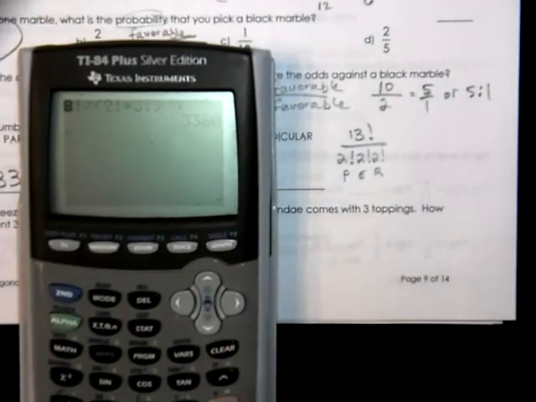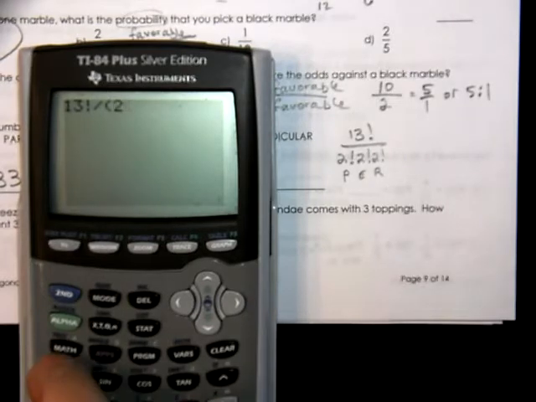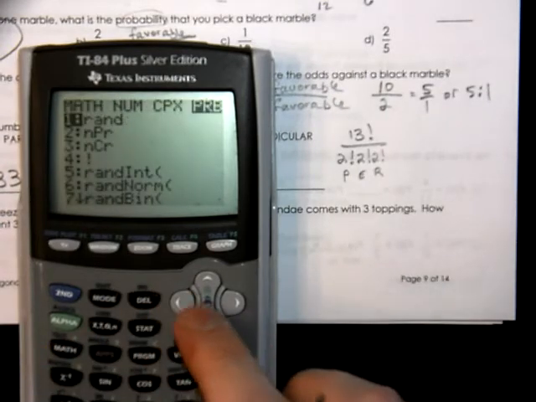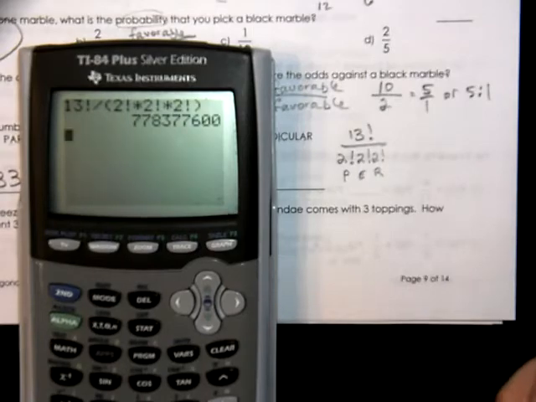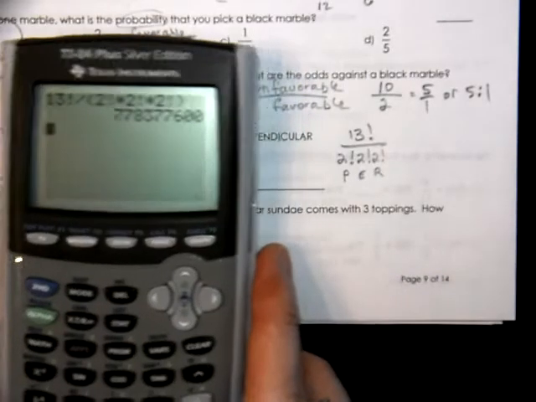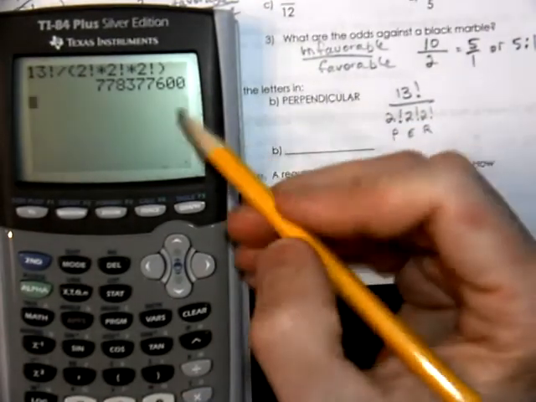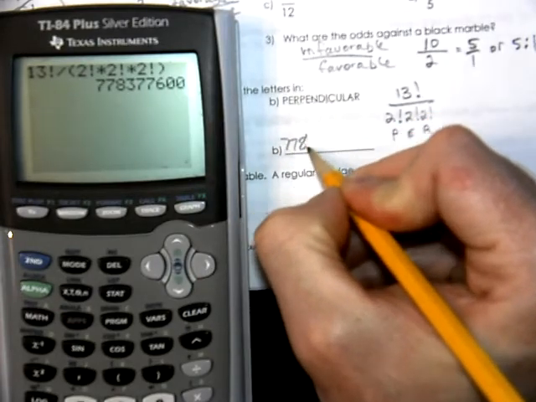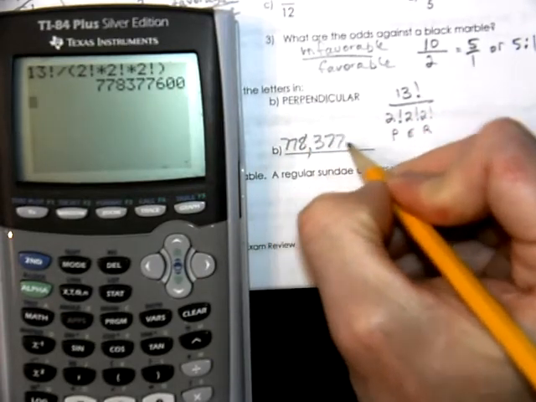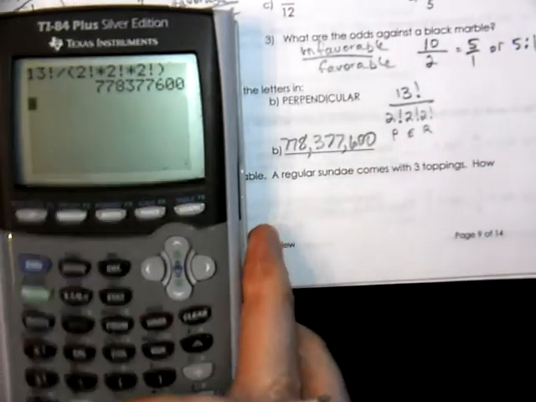So with our calculator, we could say 13 factorial divided by 2 factorial times 2 factorial times 2 factorial. Lots of ways for this one. 778,377,600.